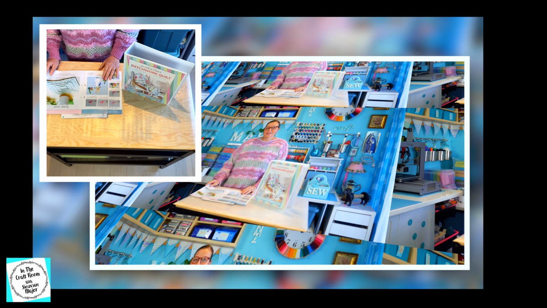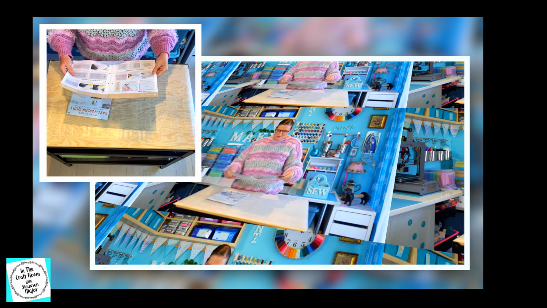And today I'm going to organise these and make my own cover sheets. You've probably noticed that each of the issues have holes in it there.